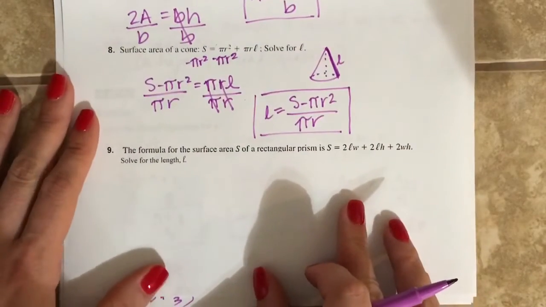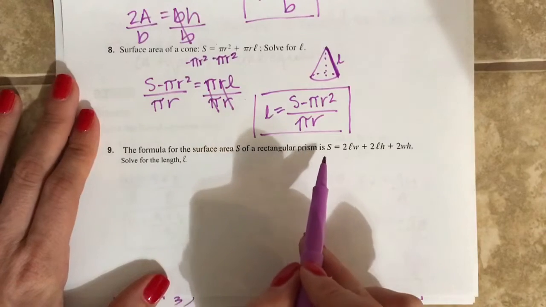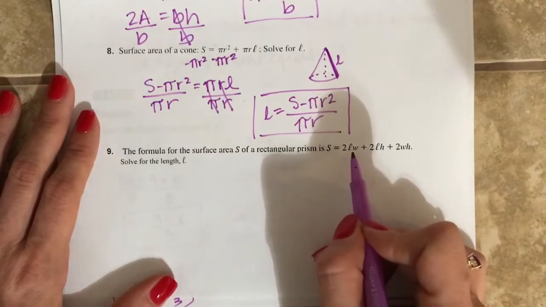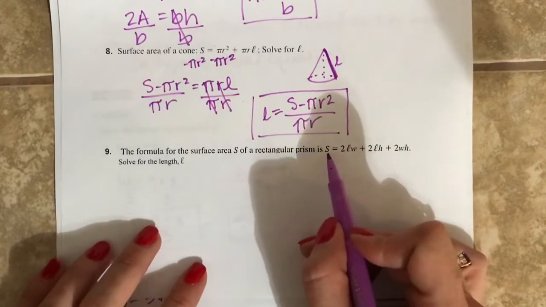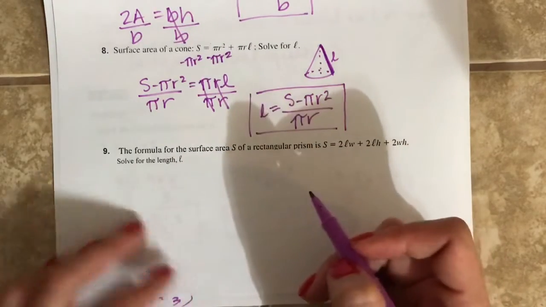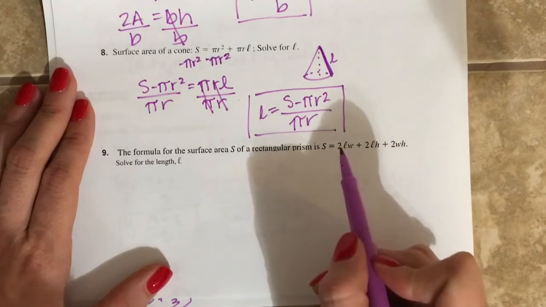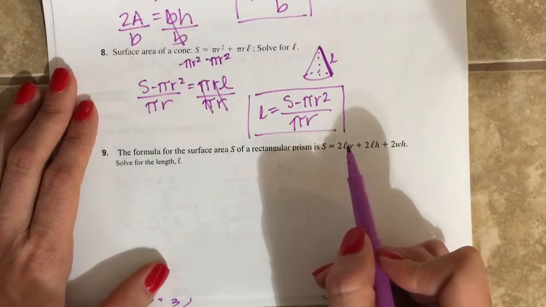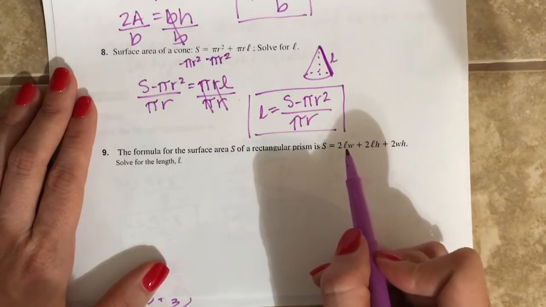Number 9. The formula for the surface area of a rectangular prism is S equals 2LW. Now this L is length, like length and width and height. So 2LW plus 2LH plus 2WH. And we're supposed to solve for L. So here are the L's. Whenever you have a variable that you're trying to solve for and it's in more than one term, you're going to need to factor it out.